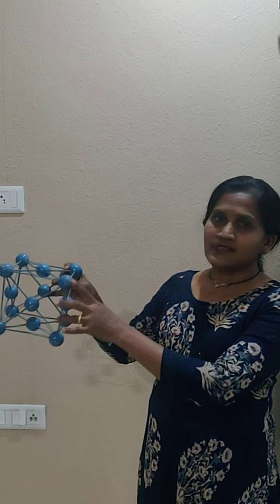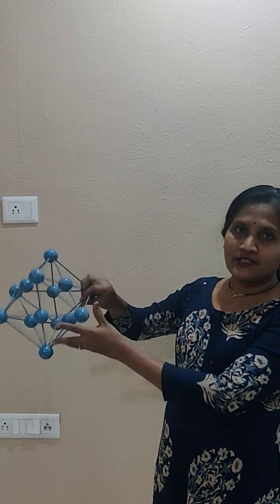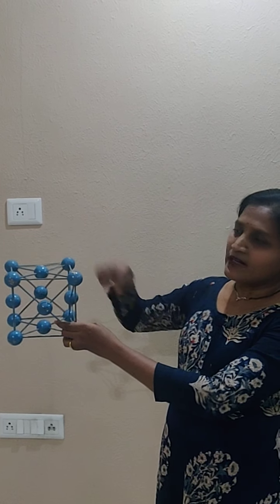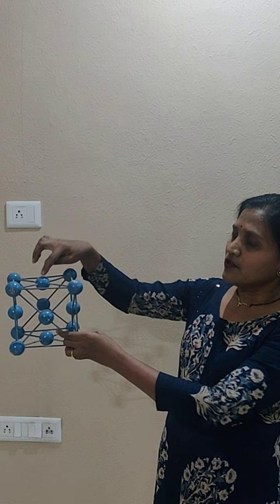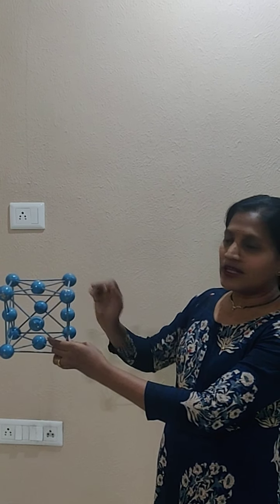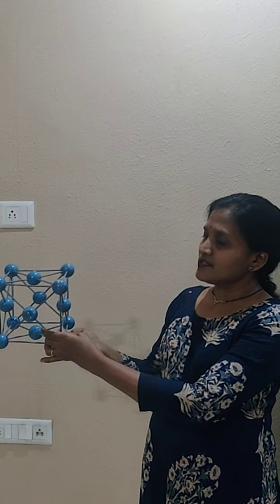This model is a face centered type of unit cell. Why do I call it face centered? You can see there are how many particles? 1, 2, 3, up to 14. Right? 1, 2, 3, 4, 5, 6, 7, 8 are the usual particles which occupy their position in a simple unit cell. In a simple unit cell, there are 8 particles.